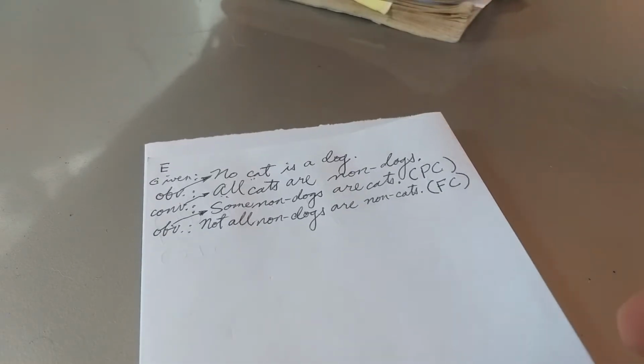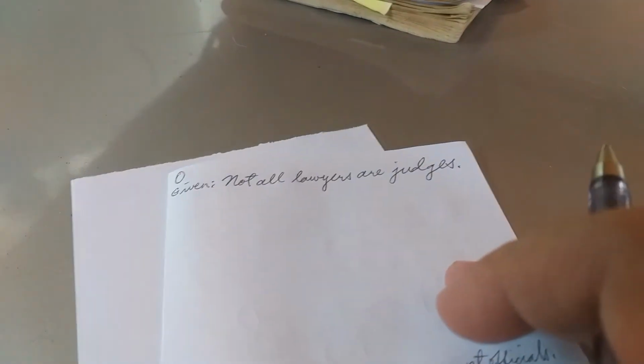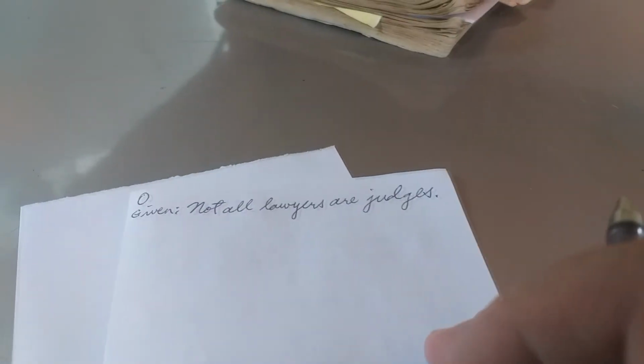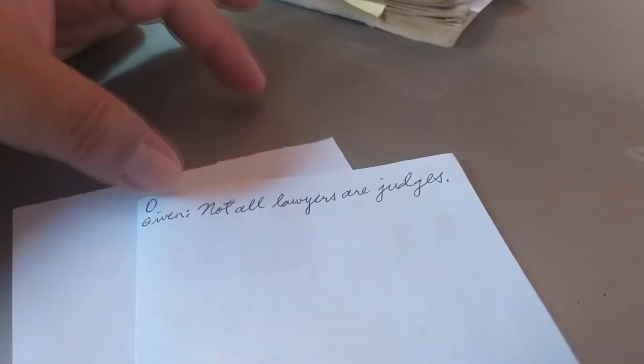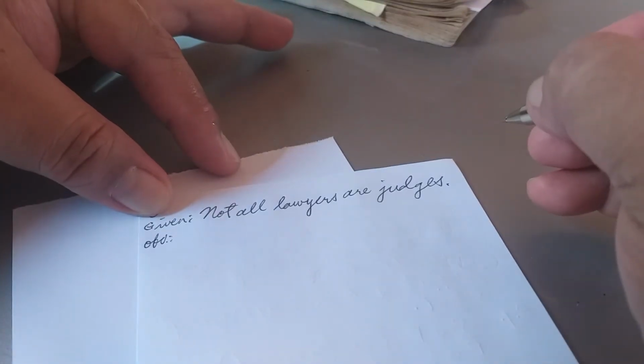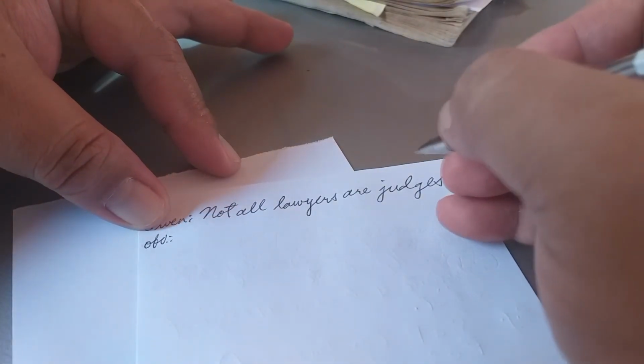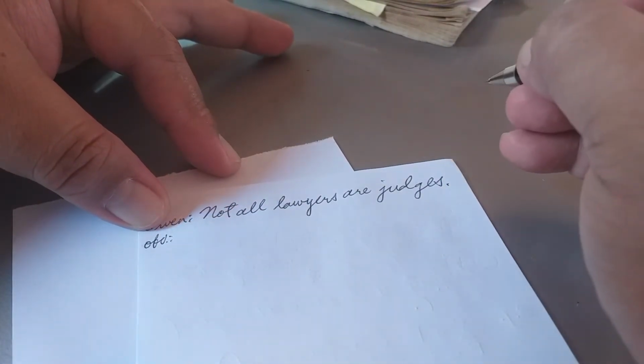Next, let's go over the O proposition. The given is: not all lawyers are judges. So what you're going to do is to make an obversion. By obversion, you have to first retain the subject. So, lawyers.